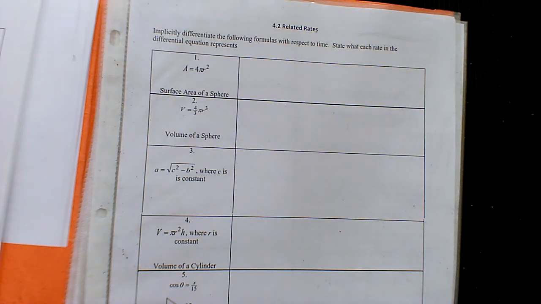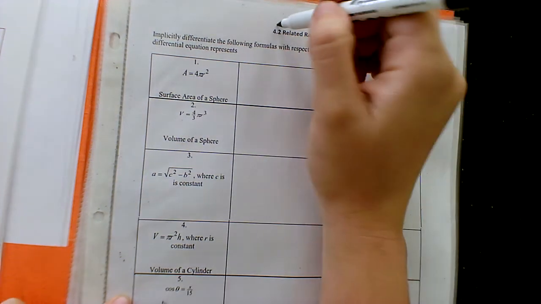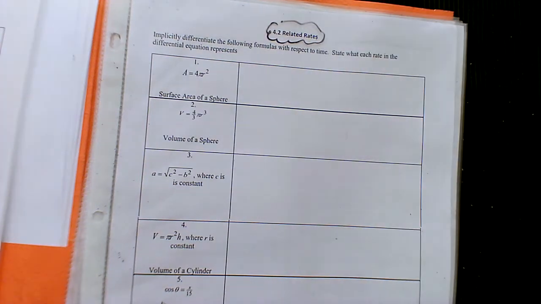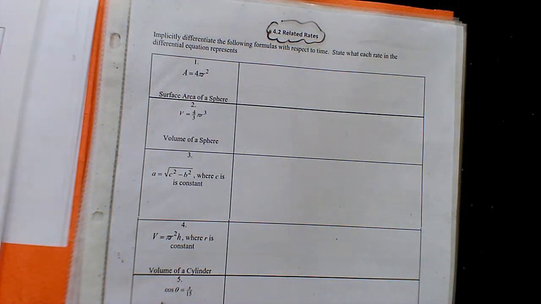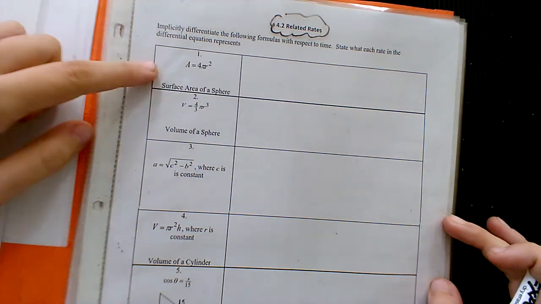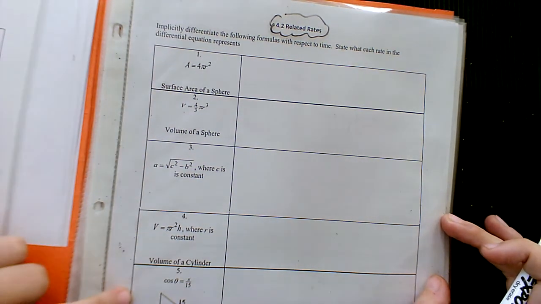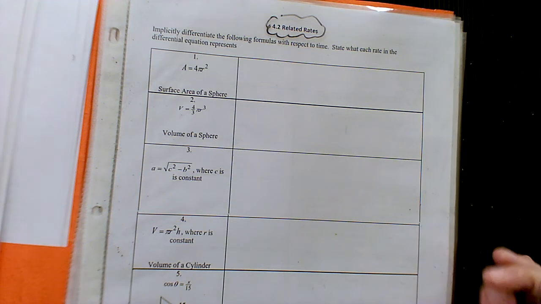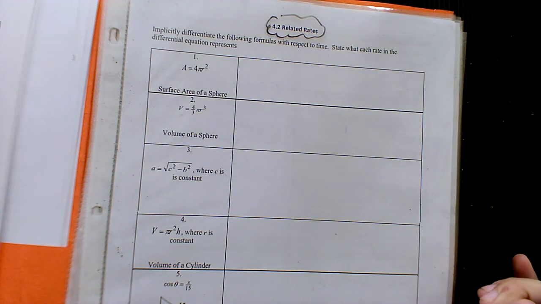All right, on page 219, we're going to talk about this section called related rates. If you think about the taco cart example, we had two rates: the 2 feet per second and the 5 feet per second, and somehow they were related to each other because those were walking rates. One was in sand, one was on the road. Just for practice today, we're going to look at different equations of geometric shapes and practice finding the derivative of these equations.